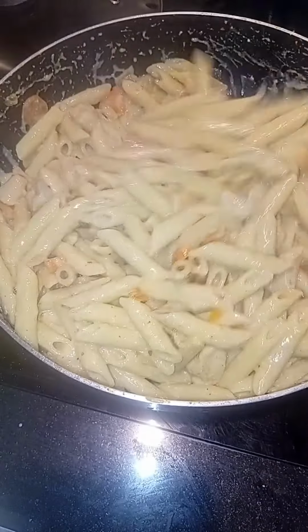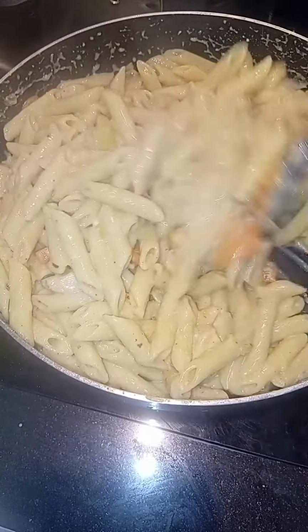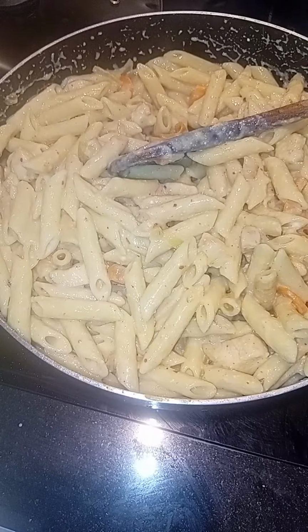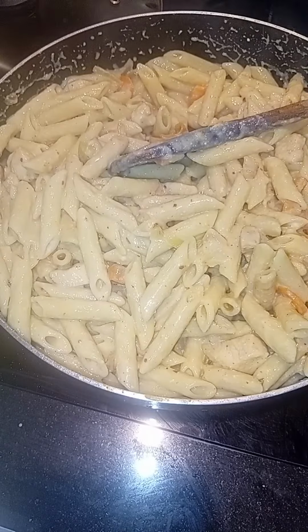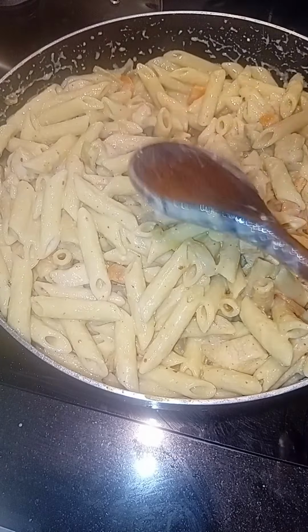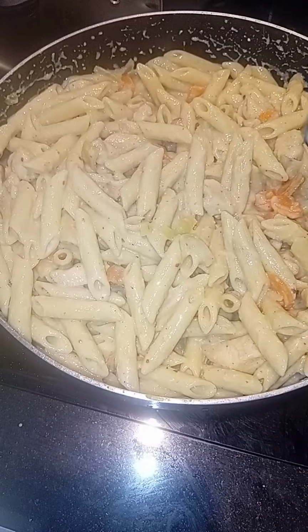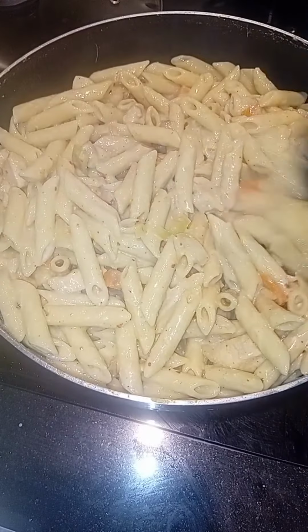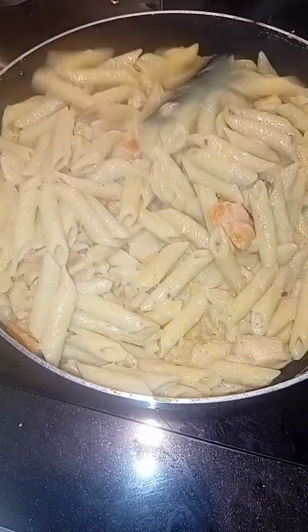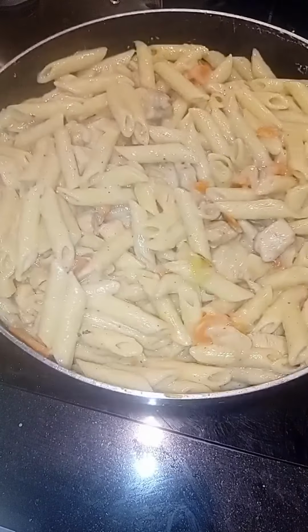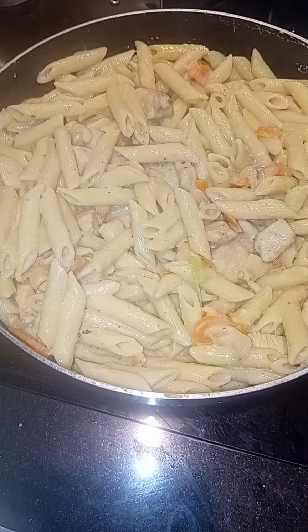So remember to adjust the vegetable. If you like, you can use peas, green peas. If you like, you can use mushroom. So any veggies your family members love. So I wanted to add mushroom, but not everyone likes mushroom here. So I'm not going to be adding mushroom.